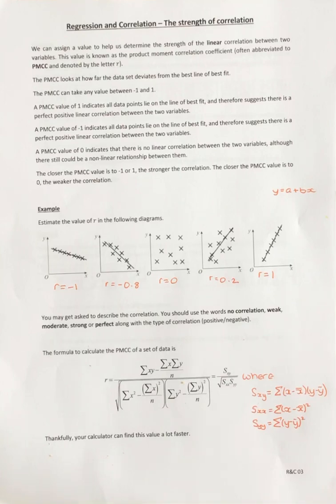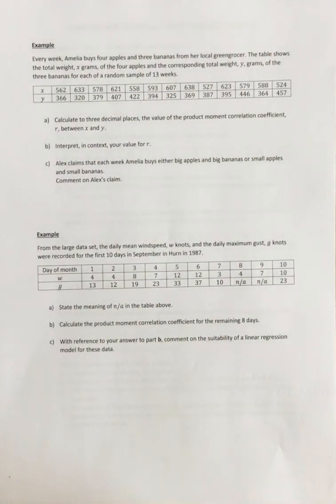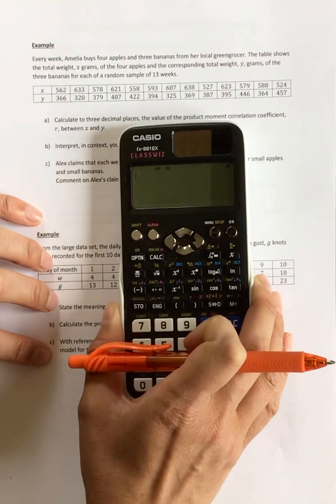Now that's really, really complicated, but you are very lucky in that you live in the modern era. Even just a couple of years ago, you would have had to have been able to use that formula, but we can now do it on our calculators. So let's have a look at an example of working out the PMCC. It's very similar to how we would find a regression line, which I showed you last year, but which you've probably forgotten.